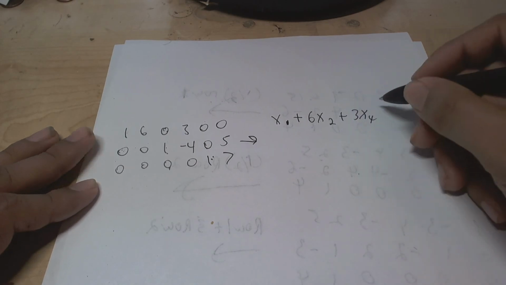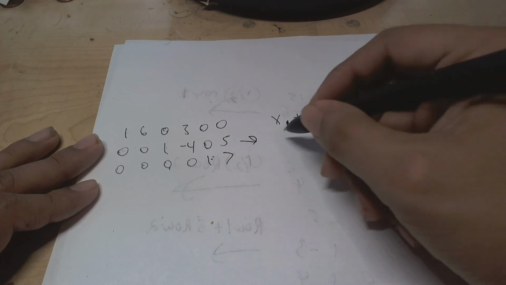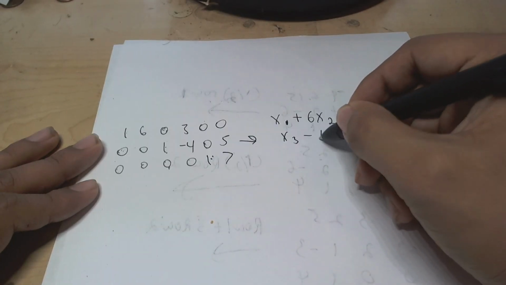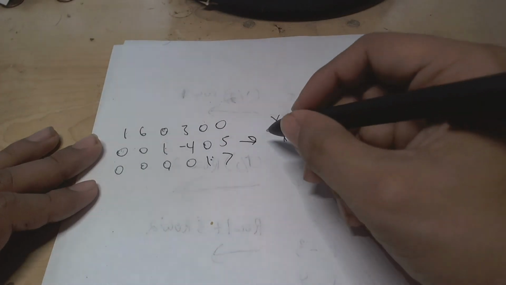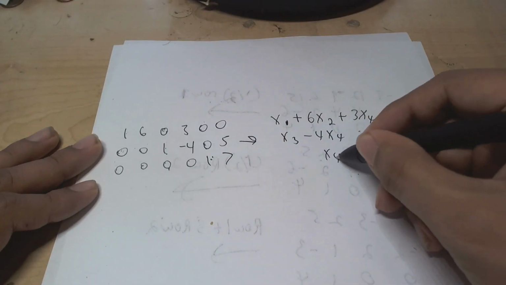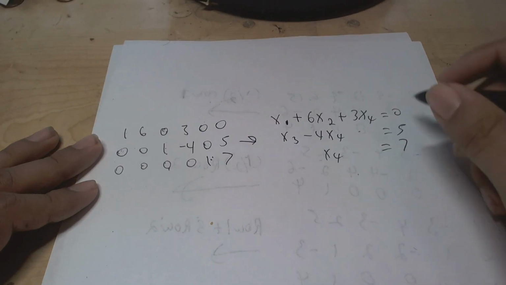Okay, let me finish copying this. 4x4 equals 5, and then x5 equals 7.